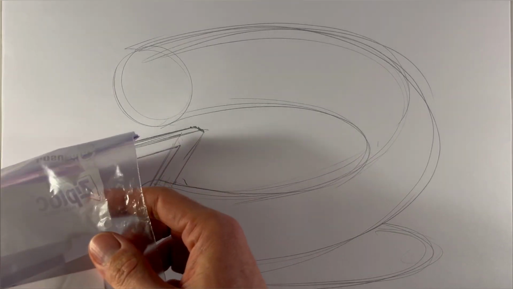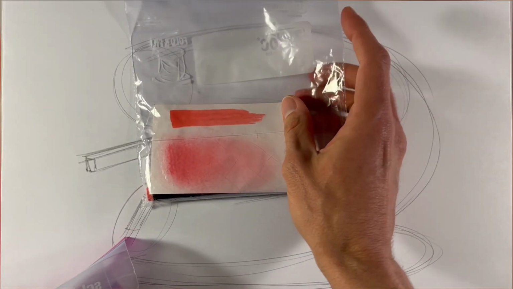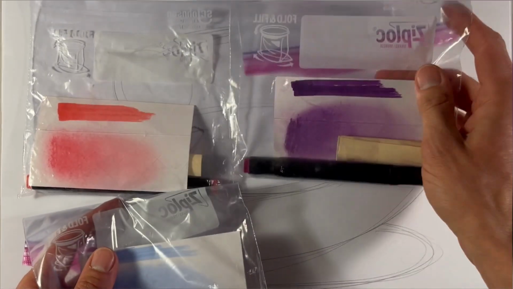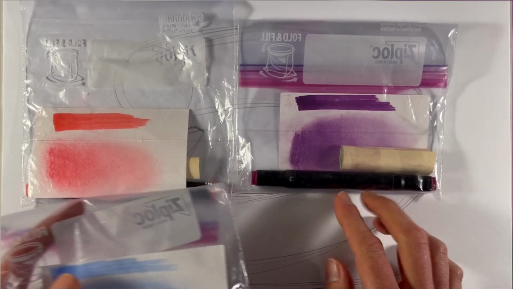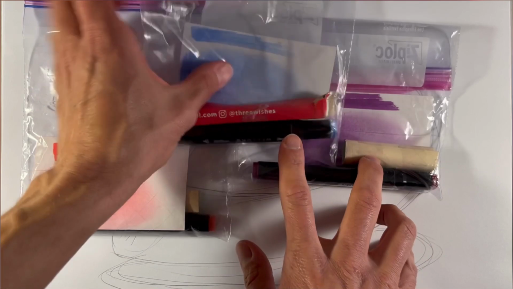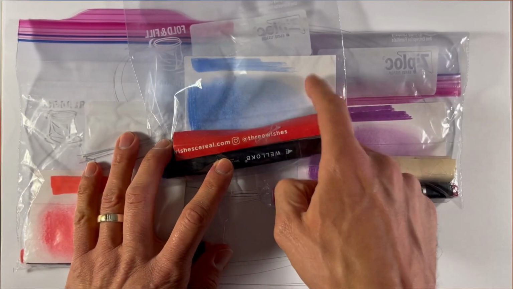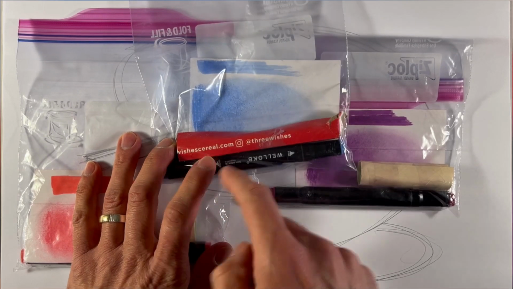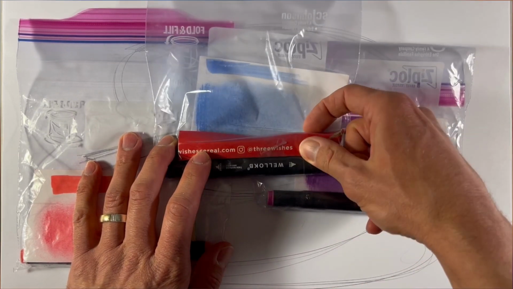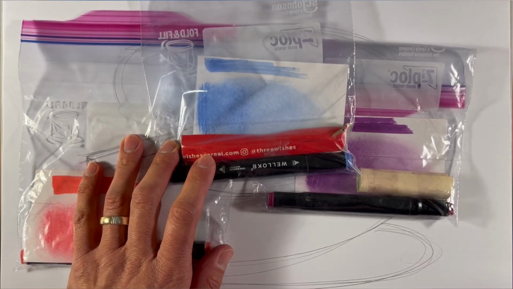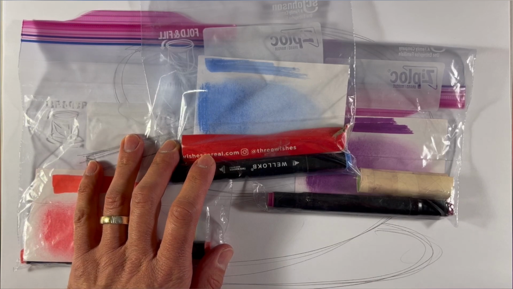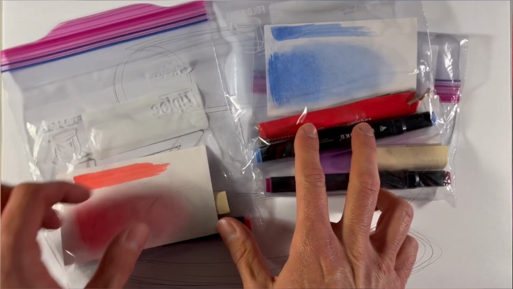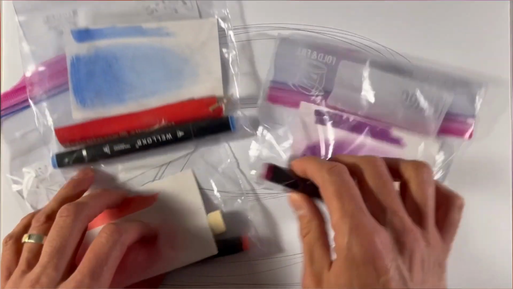So to make my life easier, I have already put together marker and pastel combinations. Inside each one of these Ziploc bags, I have an index card that shows me what the pastel looks like, shows me what the marker looks like. I have the marker, and then inside a little piece of cardboard, I have the pastel to keep it safe. So for the purposes of this rendering, let's use this bluish color here.